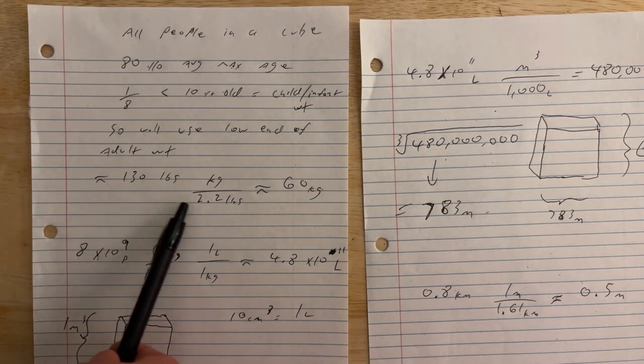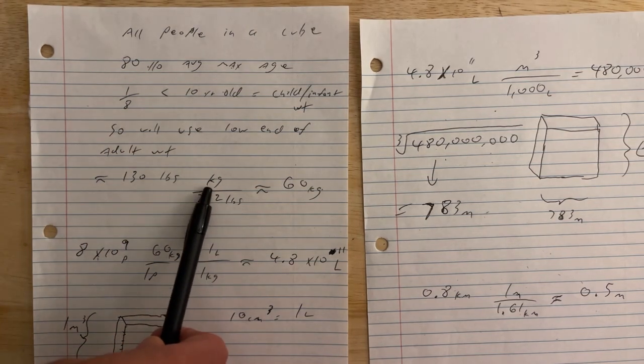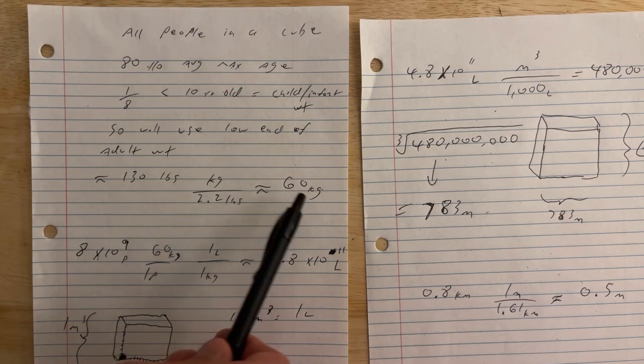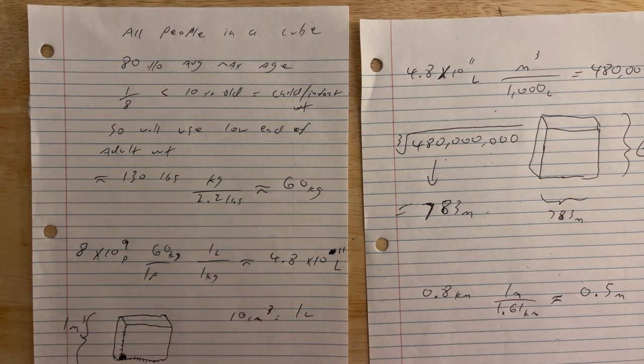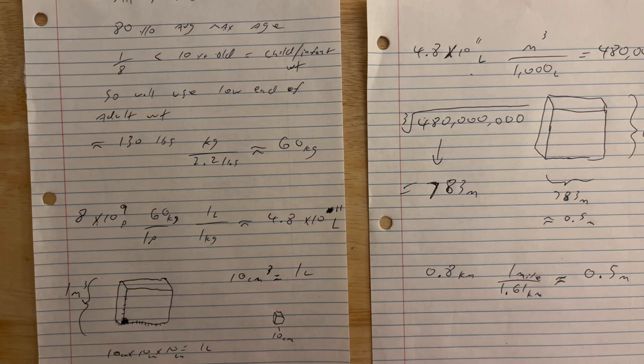So 130 pounds, at 2.2 pounds per kg, comes out to be approximately 60 kilograms. For this next equation, I'm going to give people the same density as water, which will be 1 kilogram per liter. And that's because if you put a person in water, they tend to be neutrally buoyant, neither sinking nor floating very well.